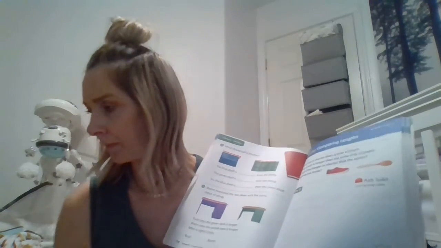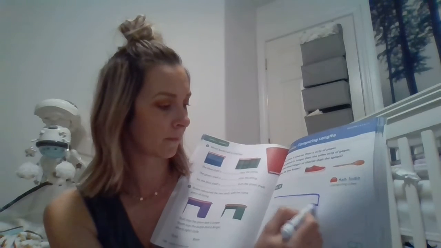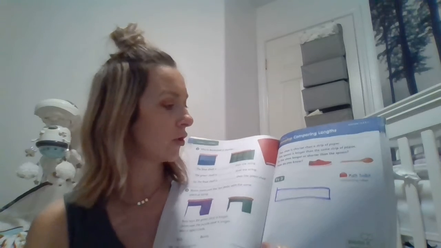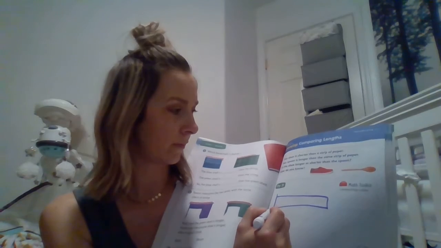So what I usually have them do is I have them write, like draw it out. So it says the shoe is shorter than the strip of paper. So I might draw a strip of paper. Let me use marker. So I might just draw the strip of paper, and it says the shoe is shorter. So then I'm going to draw a shoe.